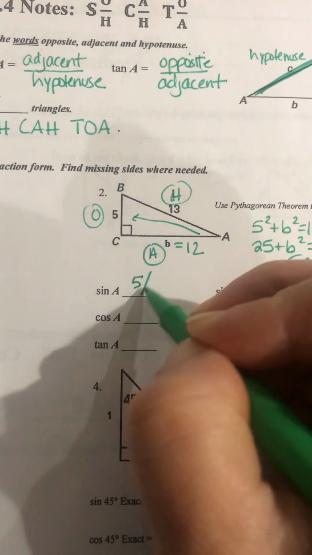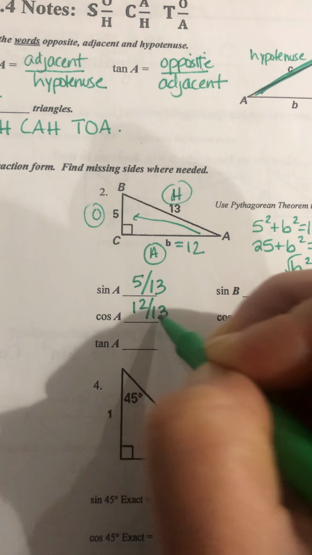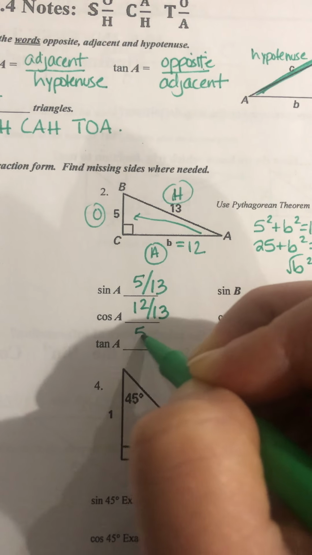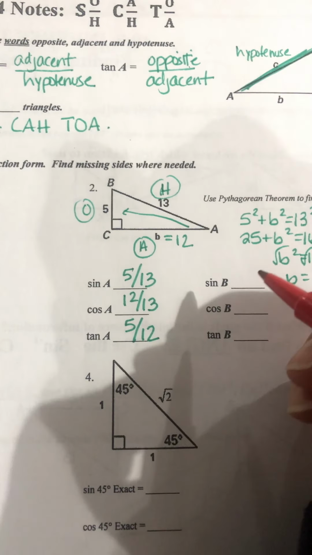Sine, therefore, is opposite over hypotenuse, 5 over 13. Cosine, adjacent over hypotenuse, 12 over 13. And tan is 5 over 12, opposite over adjacent.